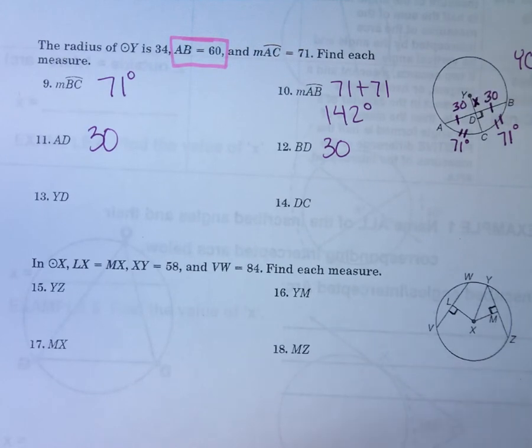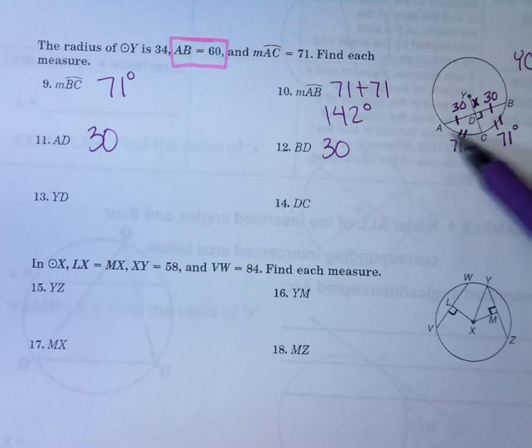A couple things about this packet. There's a lot of pictures that don't look like they should. So I know this segment here looks the same as this segment, but it's not. So it's not the radius that gets chopped in half, it's the chord that gets chopped in half, and it's the arc that gets chopped in half.